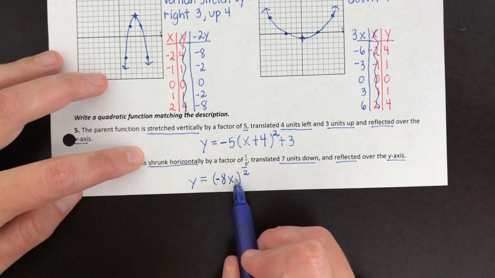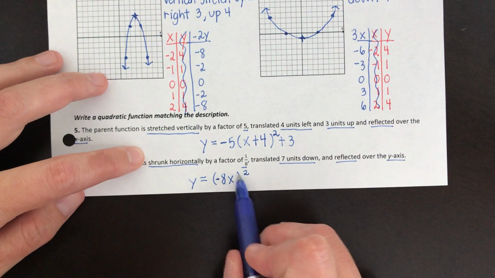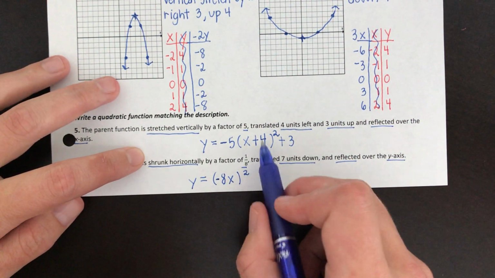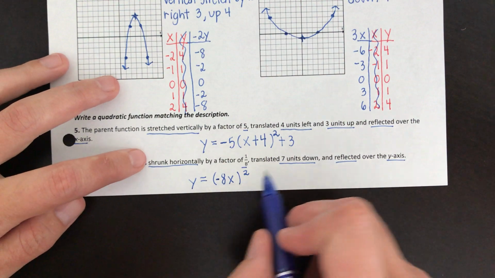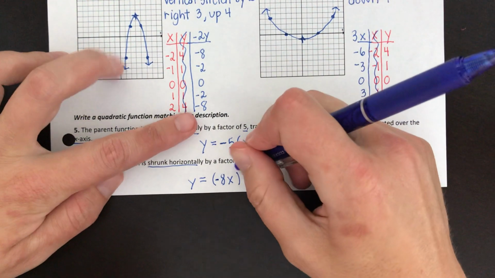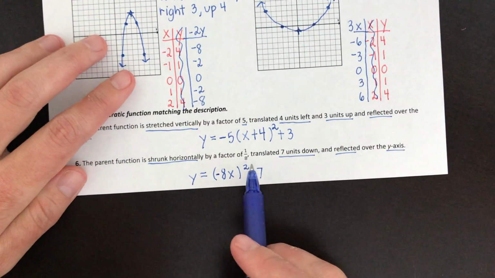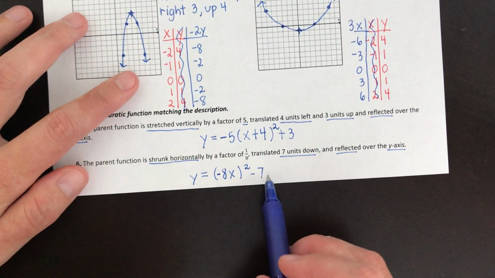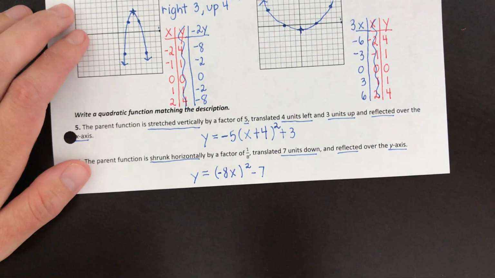And then I noticed that there wasn't a left or a right movement, so that's why I closed this off so early before writing anything here. And then 7 down would be -7. And the fact that I underlined that 1/8 kind of looks funny with the squared there, so I'm just going to erase it. All right, so that's it on that one. We're done.